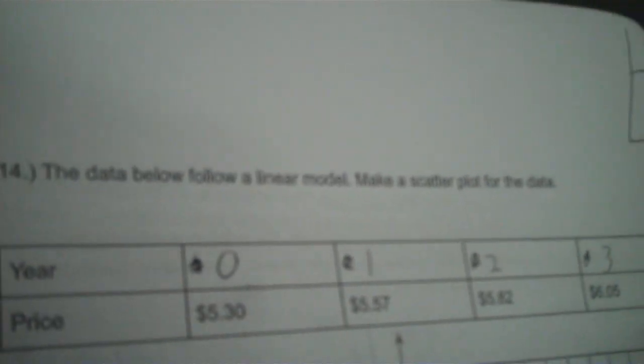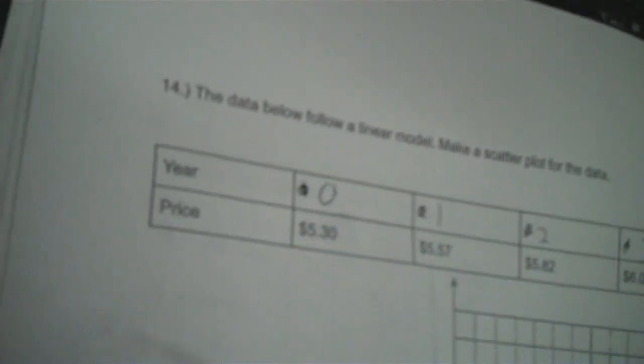The data below follow a linear model with a positive trend, as you can see. Make a scatter plot for the data, and then you need to draw a trend line. Okay, so this is x, this is y. X is years, and y is the money, like price. If you want to put price, that's fine. So the years go from 0 to 3. 0, 1, 2, 3. Now the price, I put a 0, but I don't want to, I want to start somewhere that's lower than 5.30. Let's go 5.20 is what that says there. Start with a nice round number, and then go up by 10 cents.